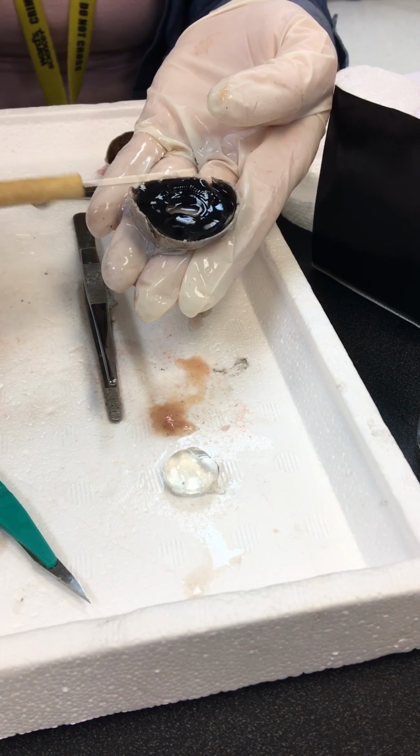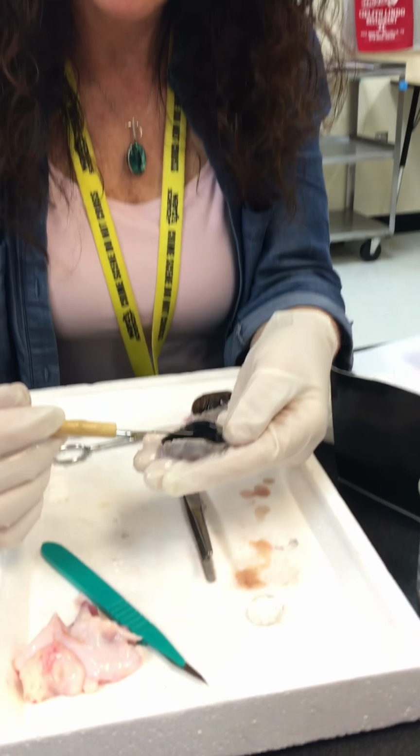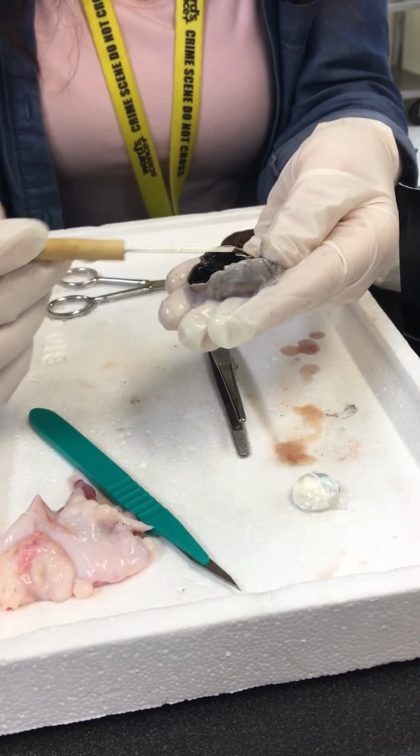What's this black structure? What's the black structure called? The iris. The iris, yeah. So in a cow eye, you notice that this is an oval shape. For whatever reason, it's more oval in a cow, but for humans, ours is round, okay?